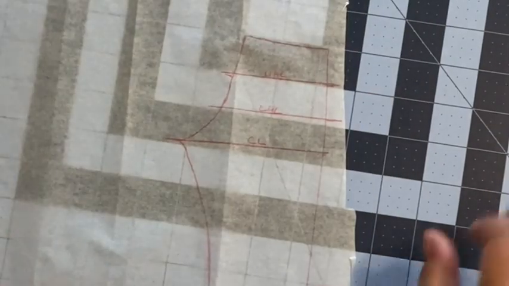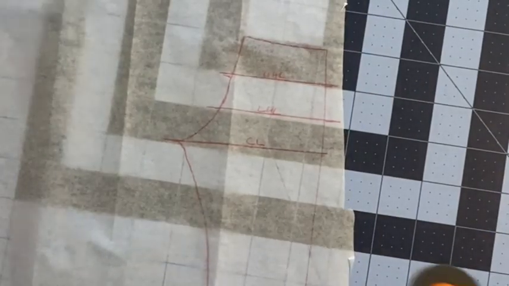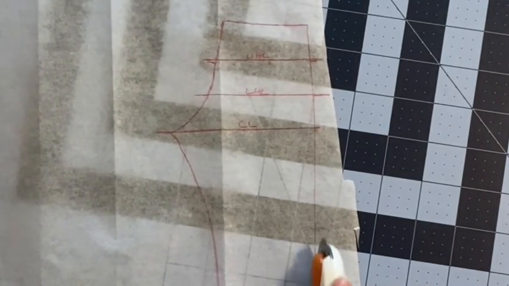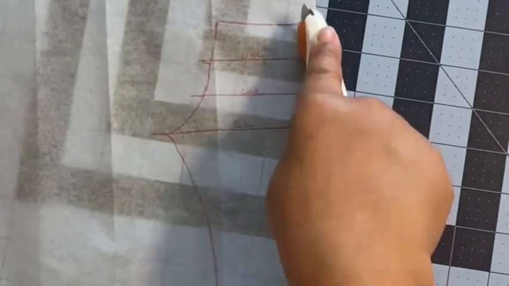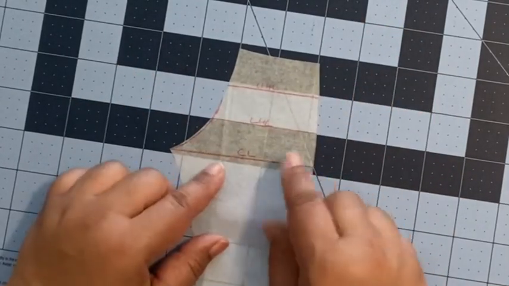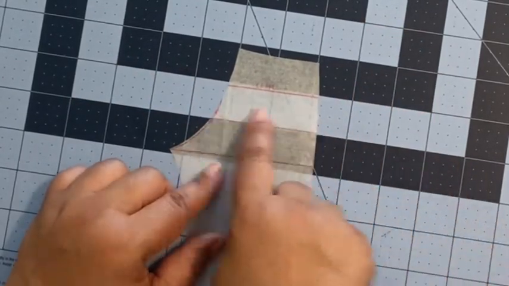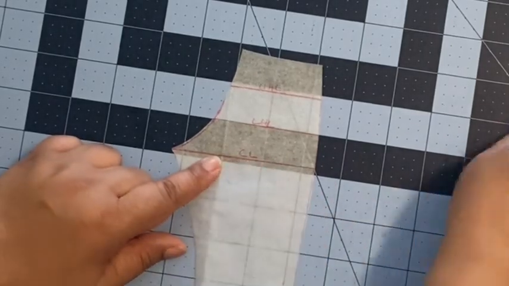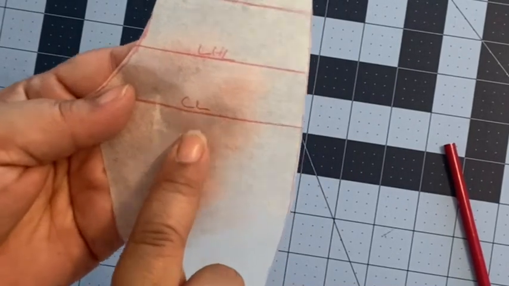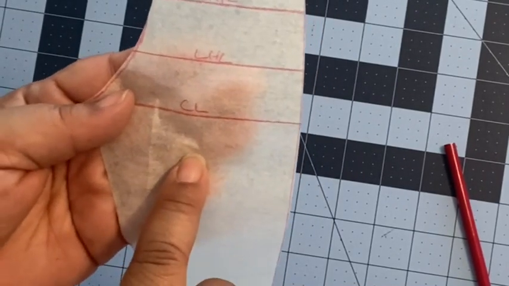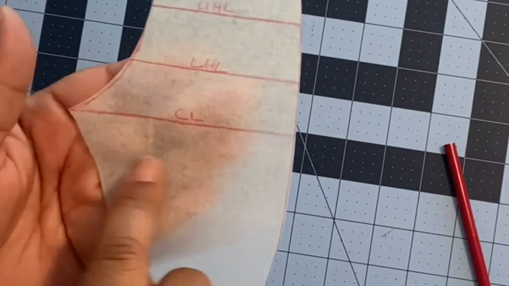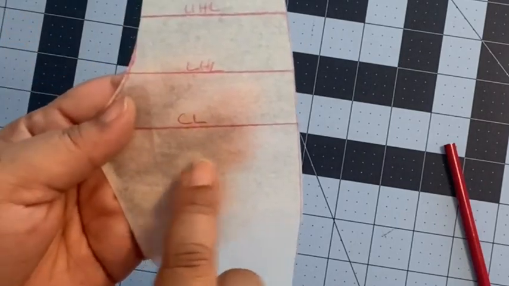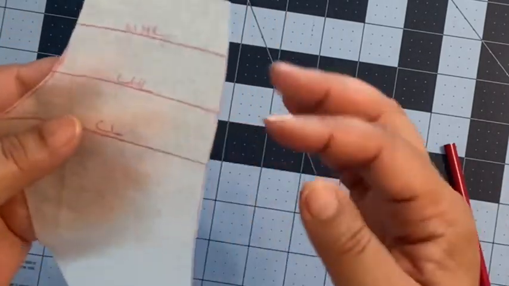All right, so what you want to do now is cut this out so we can start working on it. Remember, we are making the crotch depth adjustment, which is basically lowering this crotch depth line, so it doesn't create a wedgie or camel toe area.